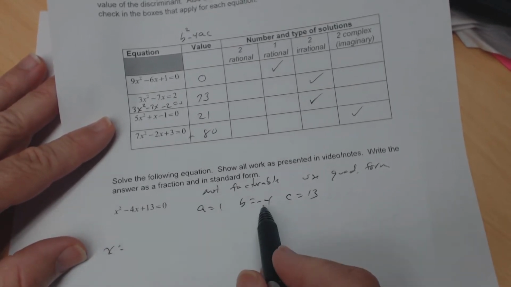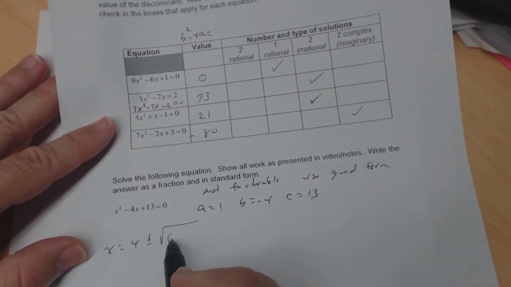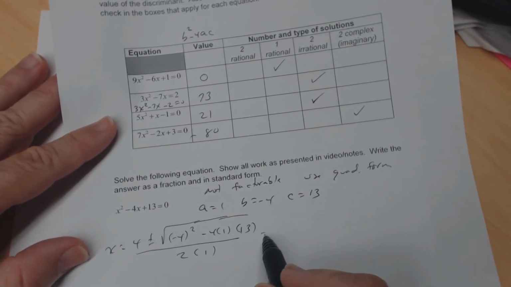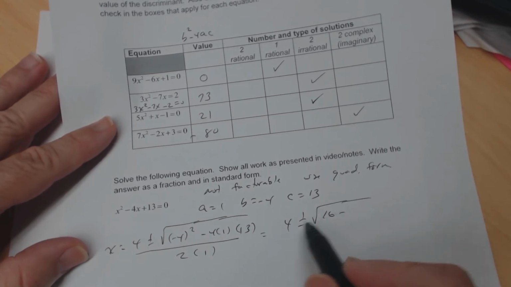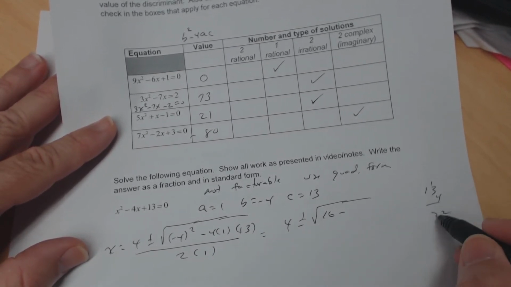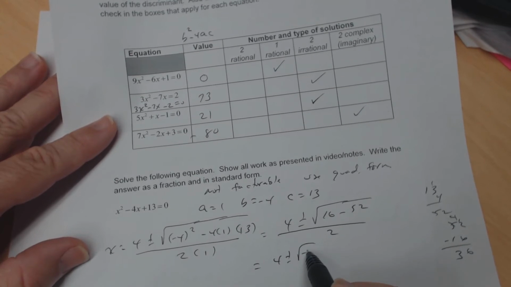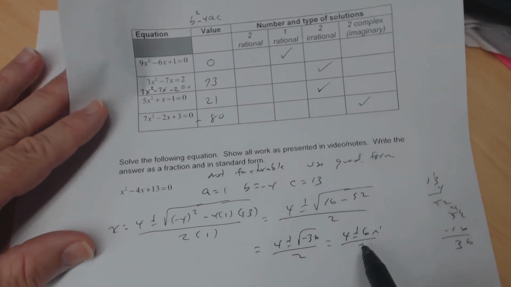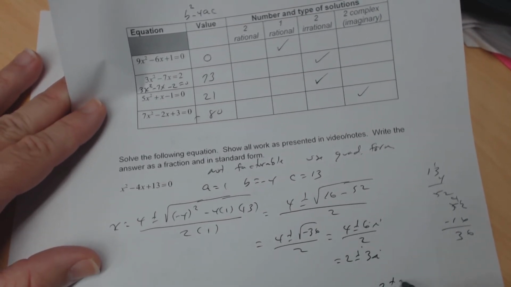So I get x equals the opposite of b, so the opposite of negative 4 is 4, plus or minus the square root of b squared, which is negative 4 squared, minus 4 times a times c, all over 2 times a. So that's 4, plus or minus the square root of 16 minus 4 times 13, which is 52, all over 2. And 16 minus 52 is negative 36. And remember, the square root of negative 36 is 6i, so 4 plus or minus 6i over 2. That becomes 4 over 2 is 2, 6 over 2 is 3, so it becomes 2 plus or minus 3i.